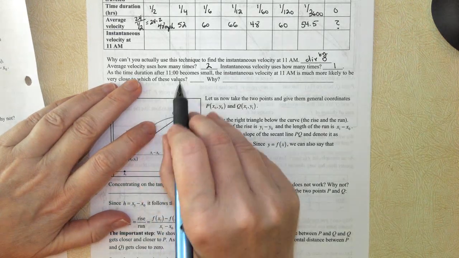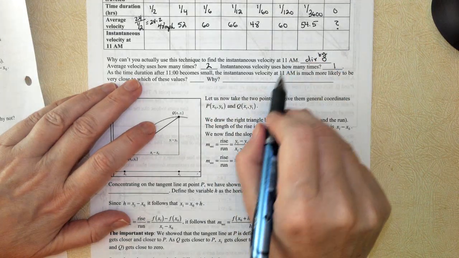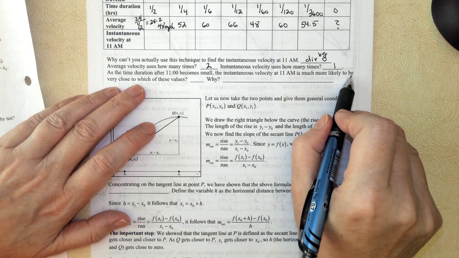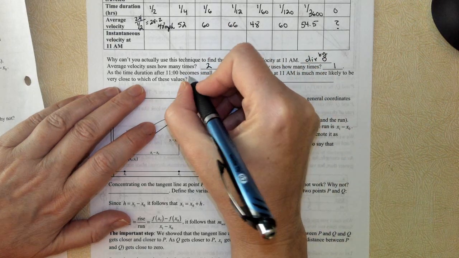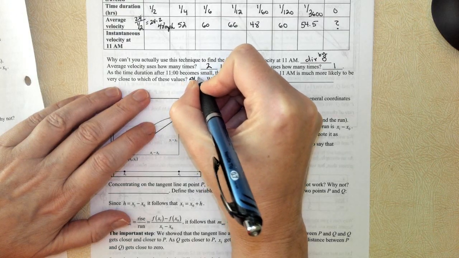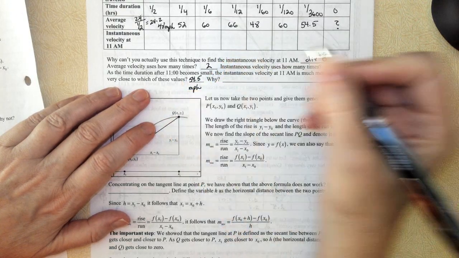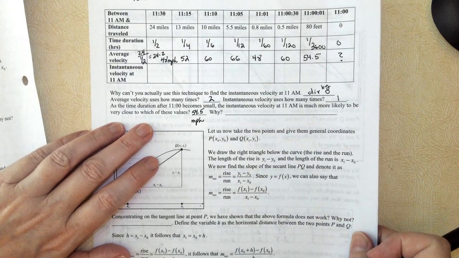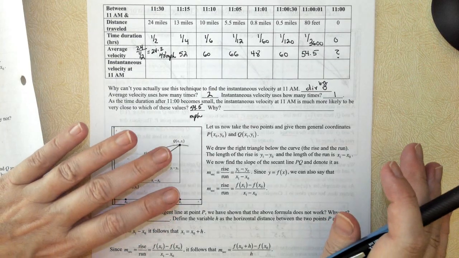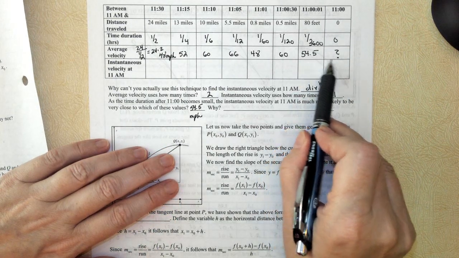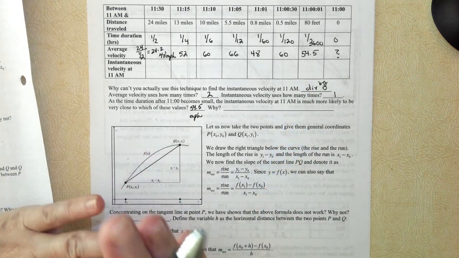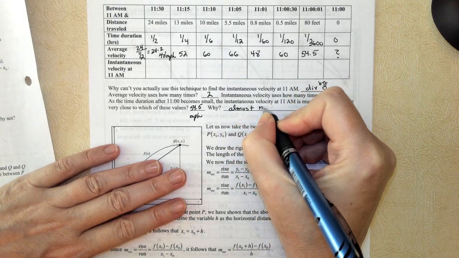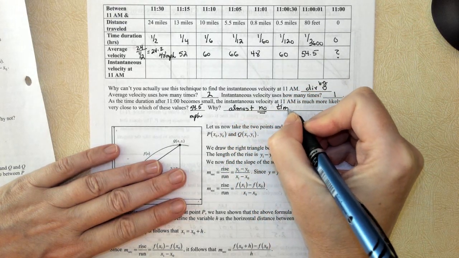As the time duration after 11 becomes small, the instantaneous velocity at 11 a.m. is much more likely to be very close to which of these values? So again, we're going to do 54.5 miles per hour because it is the tiniest bit past 11. So as good as we can get, we could assume that that is going to be the same as the instantaneous. And so the answer here is actually going to be almost no time variation.